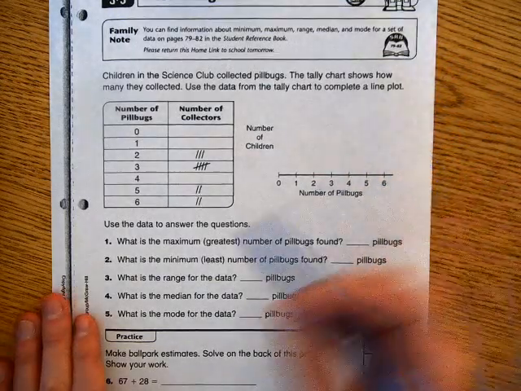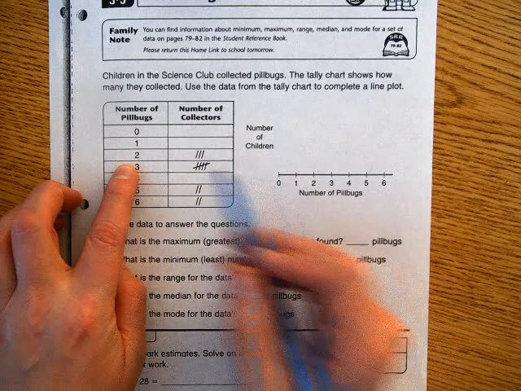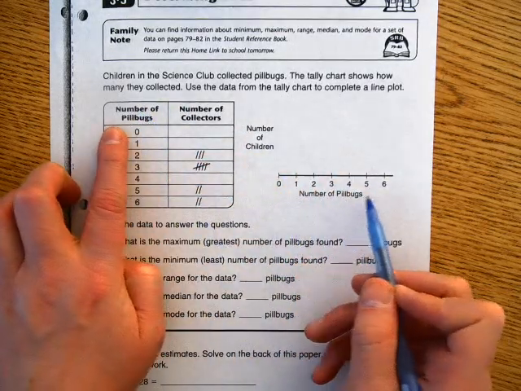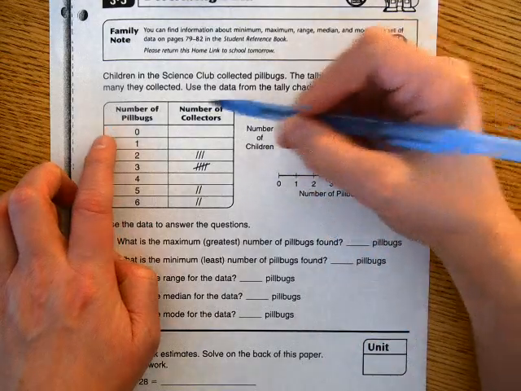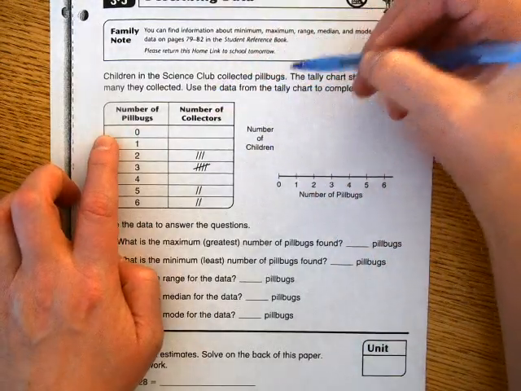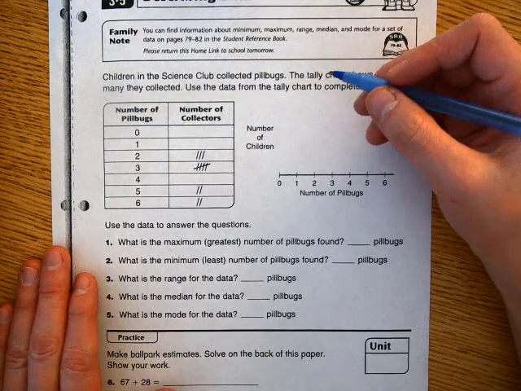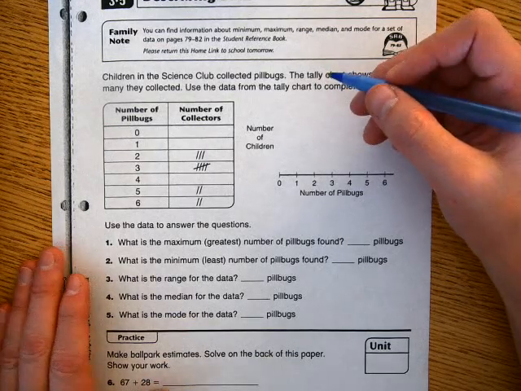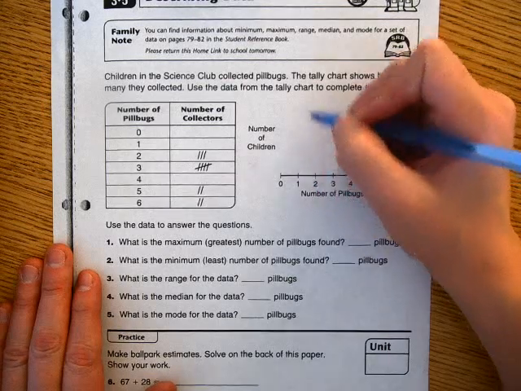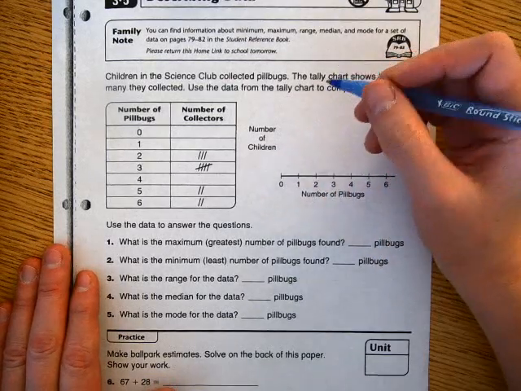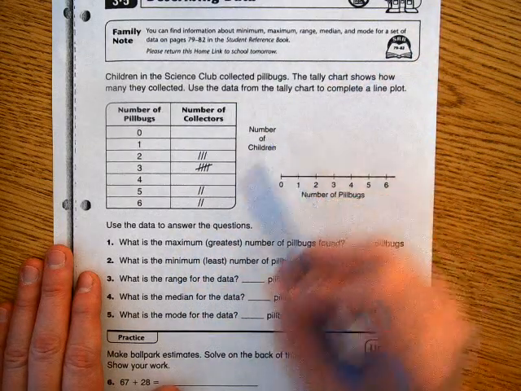So when you make a line plot, you match up with the tally chart. The number of pill bugs is across the bottom. The number of children, the number of collectors, is going to go up the side. In the end, it looks kind of like a bar graph. But instead of making solid lines, because there are no boxes to fill in to create bars, we're going to make X's for each child.